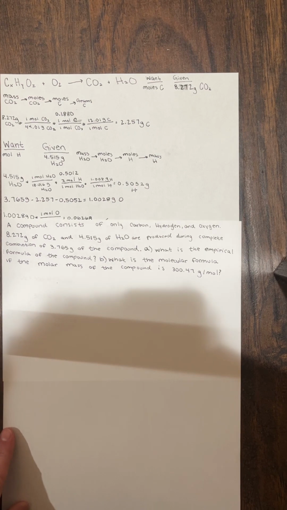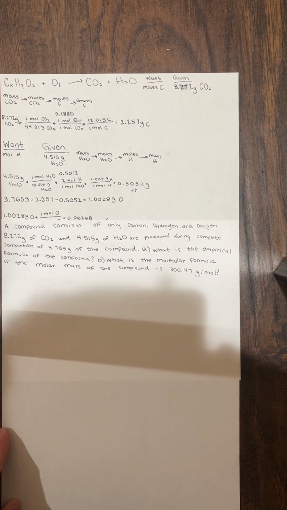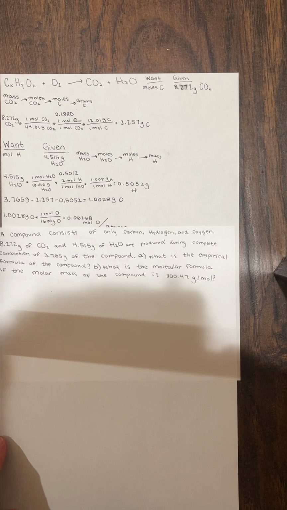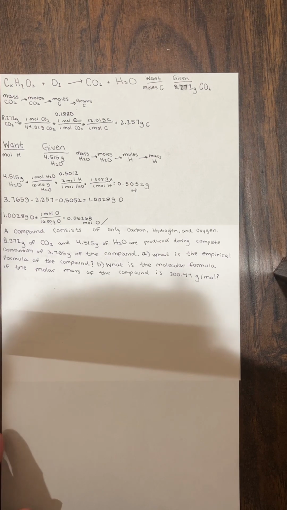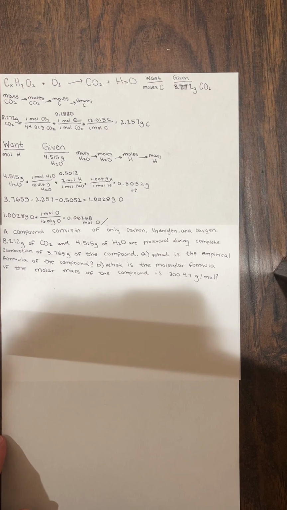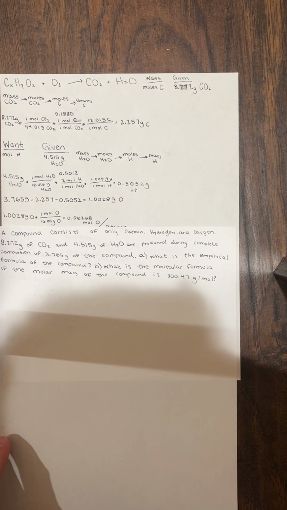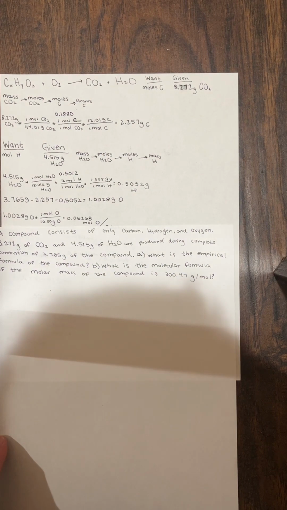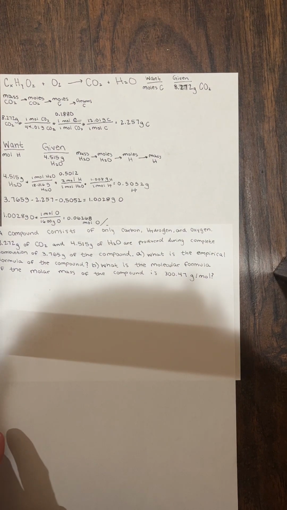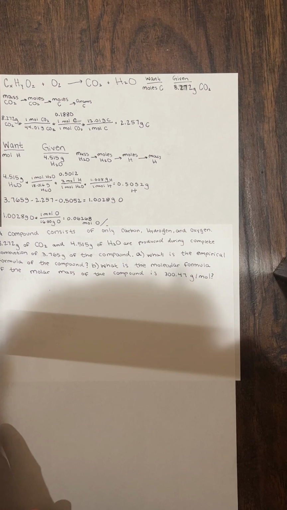And therefore, we're going to move that oxygen into molar form as well. So we're going to find the number of moles in that 1.0028 grams of oxygen, and we're going to use our molecular mass to find that, which is going to give you an answer of 0.06268. And this is going on to find our empirical formula now.